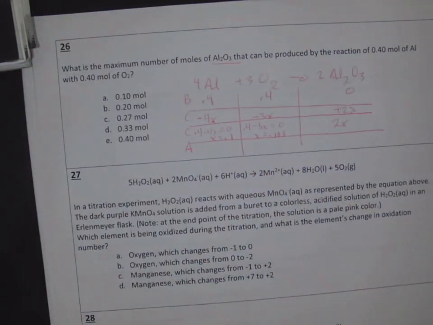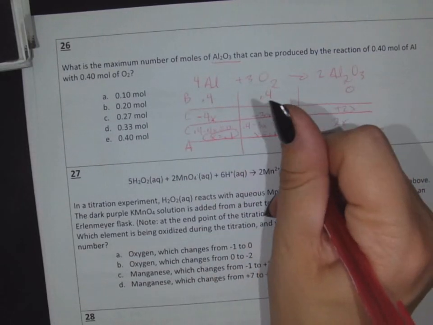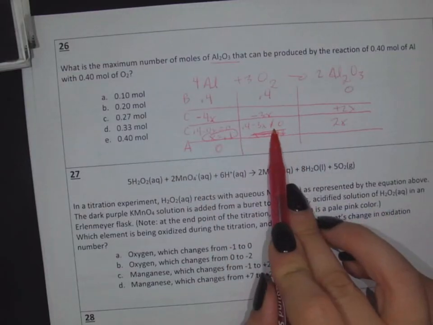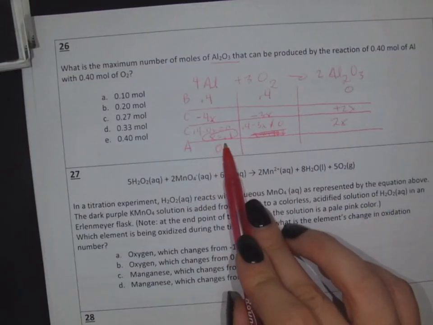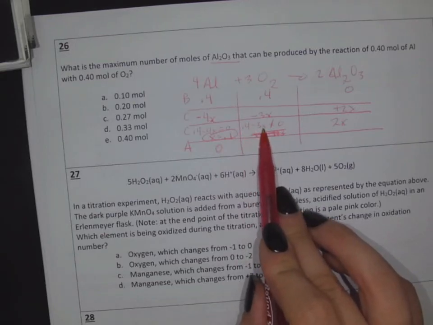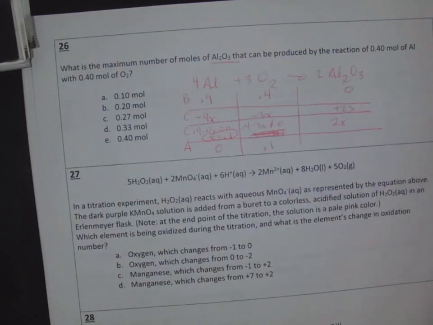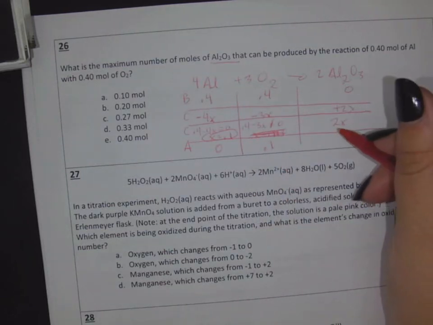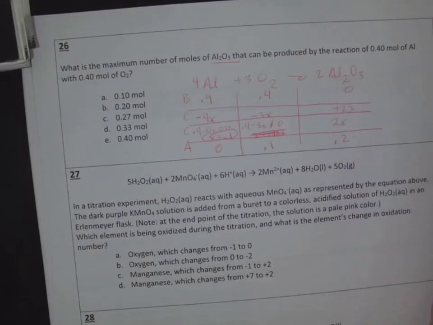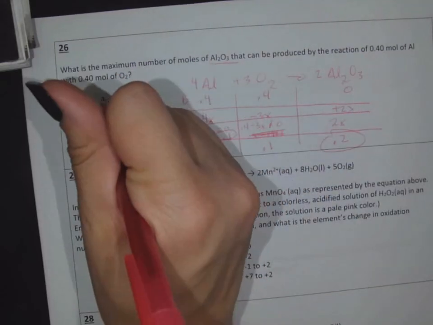Okay. The smaller the x value is the true x value. The bigger x value is not true. So this one equals 0. This one does not equal 0. And we know that x is equal to 0.1. So 0.4 minus 3 times 0.1. So 0.4 minus 0.3, that means we're left with 0.1 moles of O2 that didn't react. And then x is 0.1, so 2 times 0.1 is 0.2. That's how many moles of aluminum oxide we produced. There's our answer.